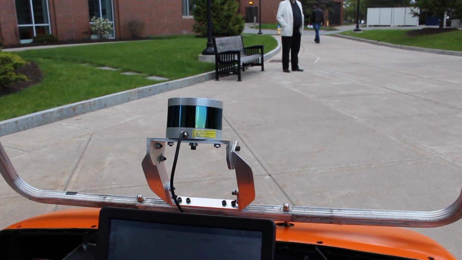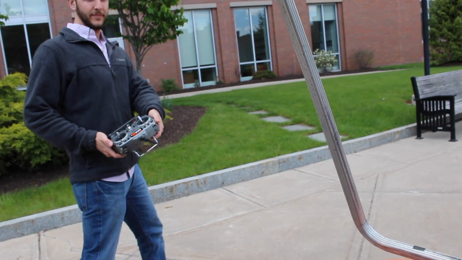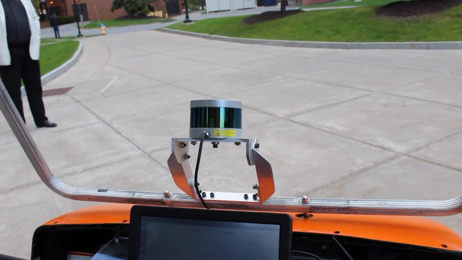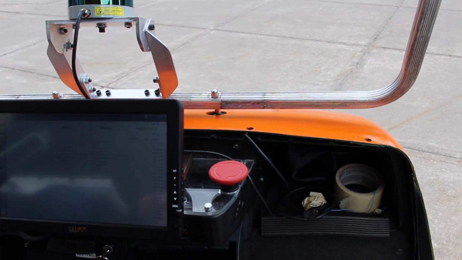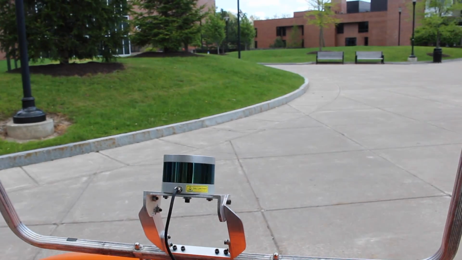When we're running it autonomously, we always have someone with a remote control and their finger on the emergency stop switch, just in case the cart does anything erratic. Also be aware that if it does something unexpected, you have the large emergency stop button here that can be pressed at any time. Be aware though that if you press that, you will have to restart the computer before the cart can be running again.